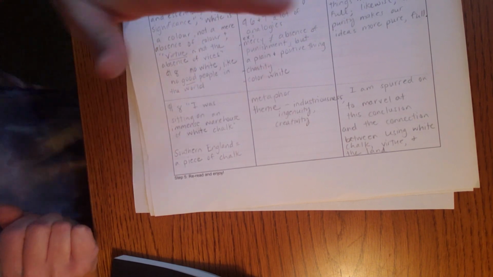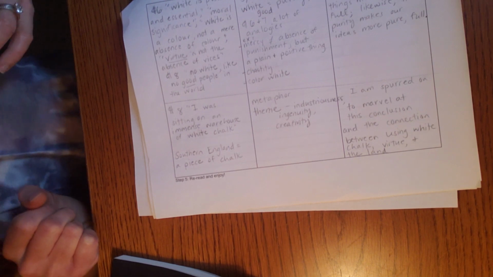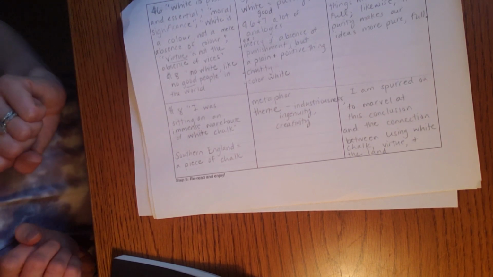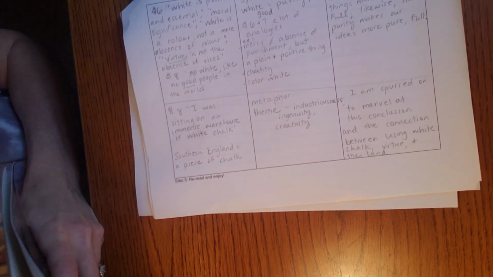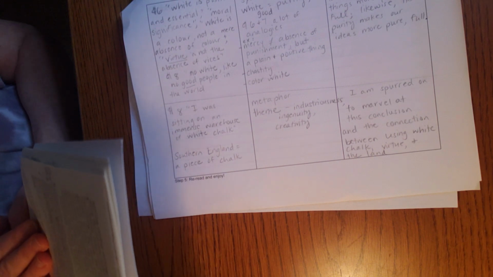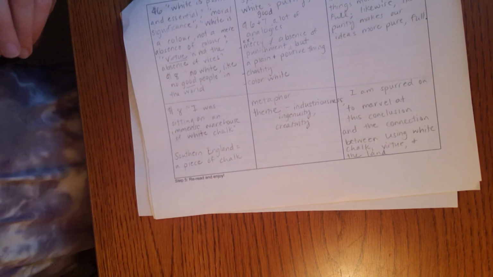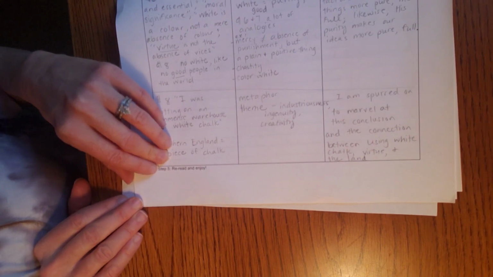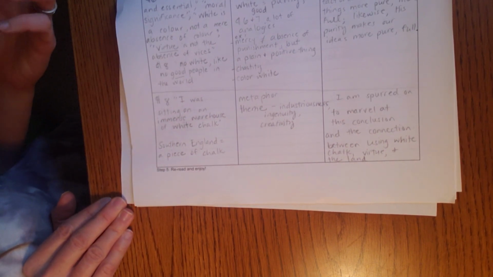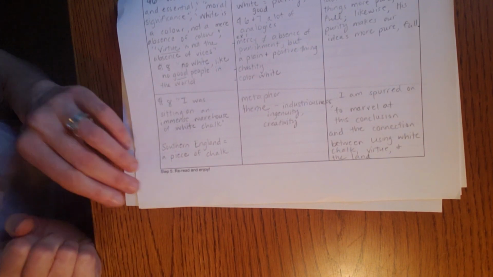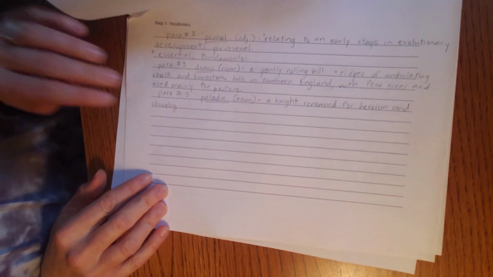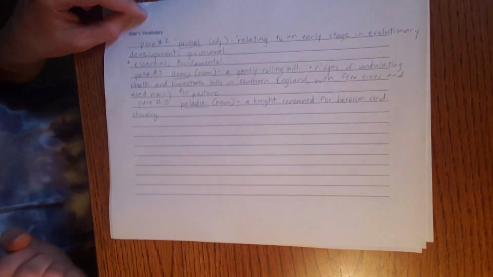And the neat thing about the Downs that we learned today is that southern England is known for this limestone. And so a piece of chalk, it is southern England. He talks about at the end, it's more than just a civilization, it's more than just a tradition, it is a piece of chalk. And I just think that is a really great way to close it out. So I'm spurred on to marvel at this conclusion and the connection between using white chalk and how that's connected to virtue and the land. I hope you enjoyed this as much as I did.